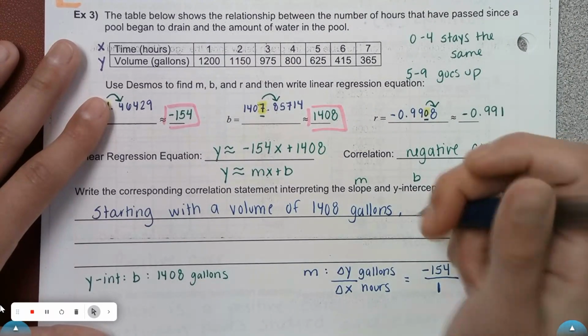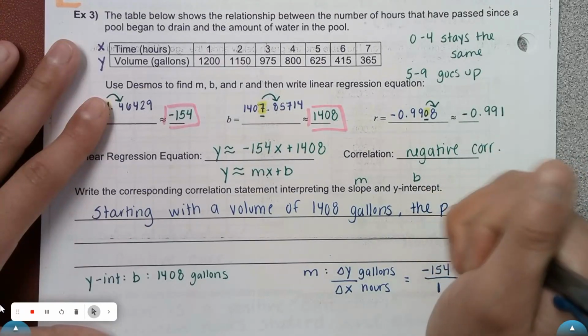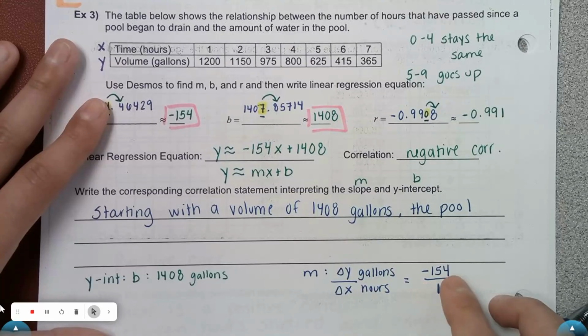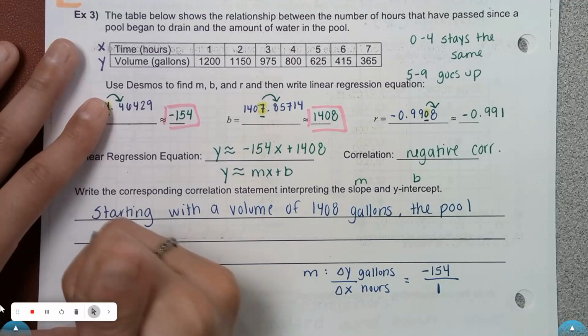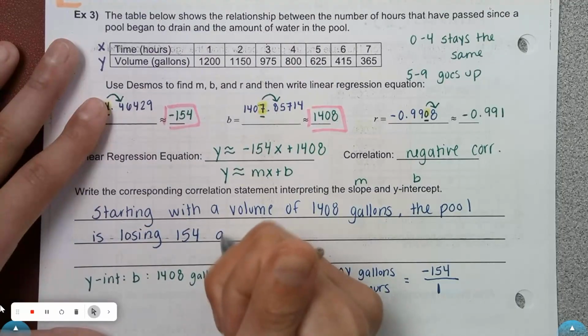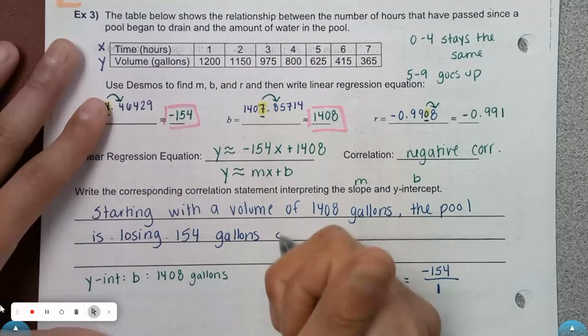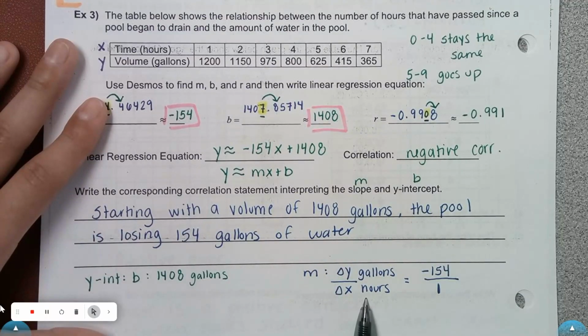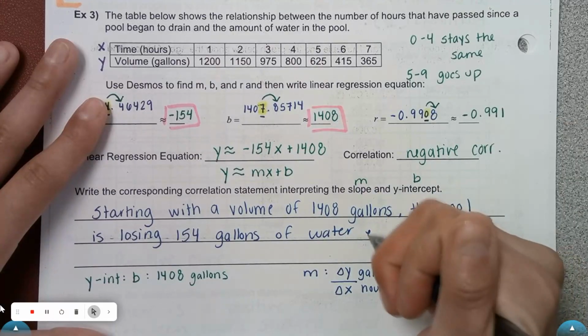And the thing that we're talking about is the pool, so I'm going to say the pool. And the pool, you see how my slope is negative? That means that the water is decreasing, so they're losing water in the pool. So I'm going to say the pool is losing 154 gallons of water. And then the 1 represents the hours, so it's every hour that it's losing that much water. So every hour.